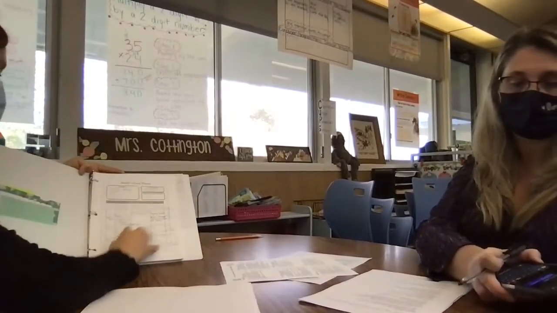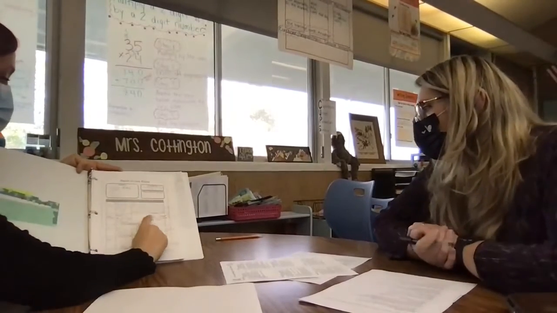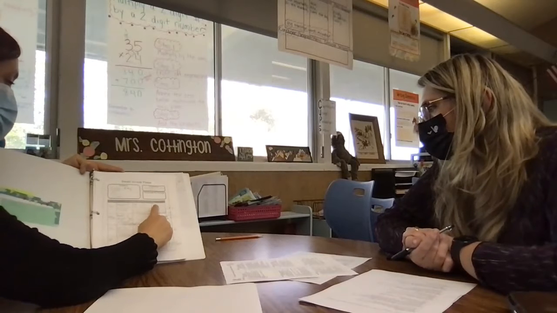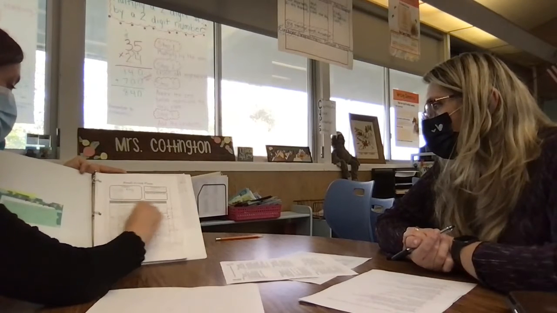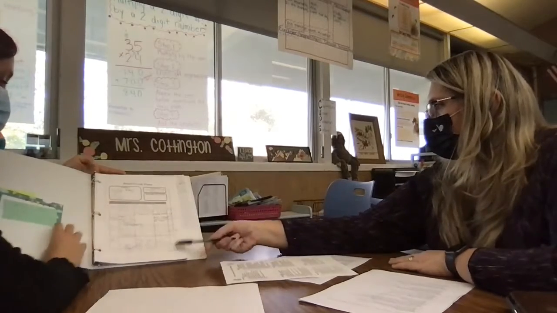Those are small group plans. So I've got an observation: this student is in need of more regrouping practice. So it just lets me know. That's a great plan. I mean, that's terrific. I love that you do that.